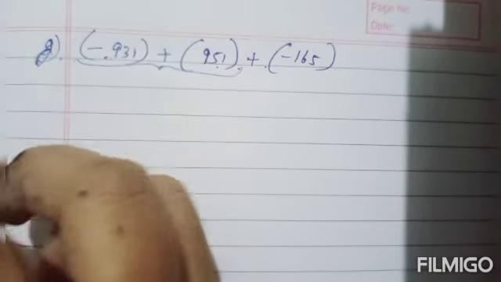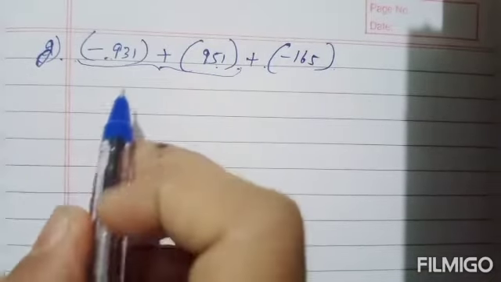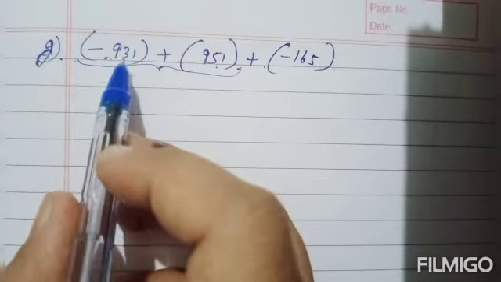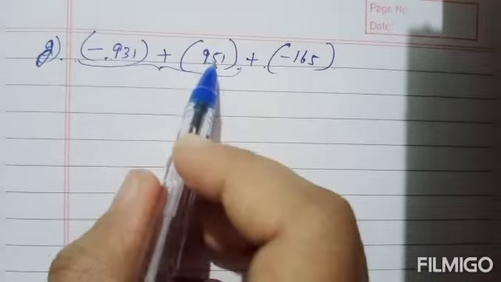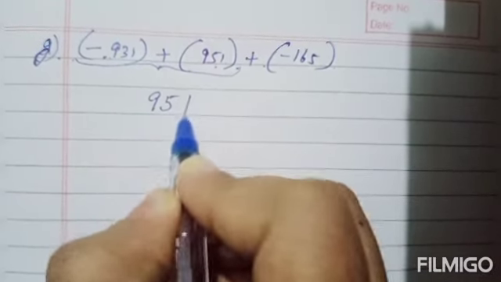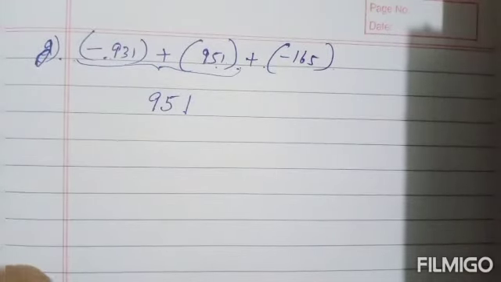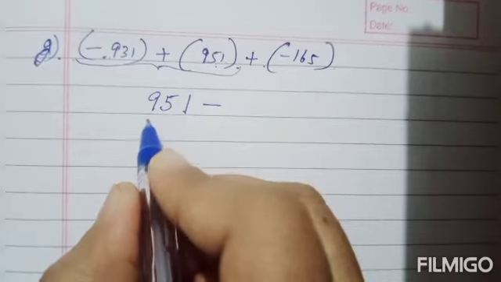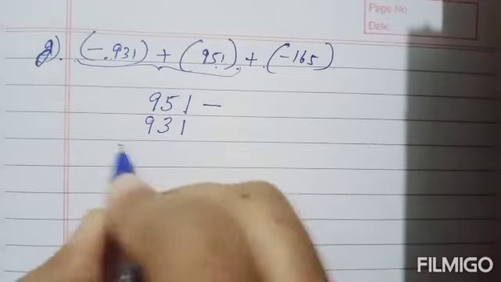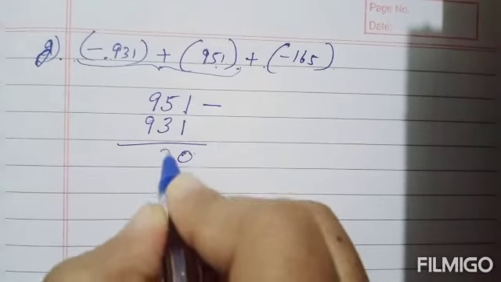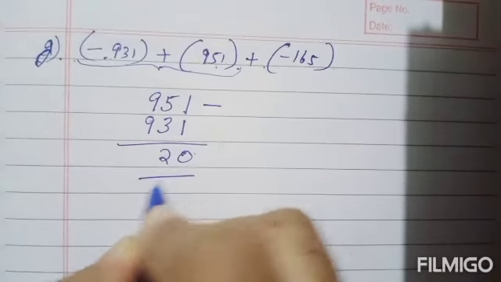So what to do? Subtract the smaller number from the greater number. Among 931 and 951, 951 is the greater number. Okay, so subtract 951 minus 931. So what will you get? 0, here 2. 20 you will get.